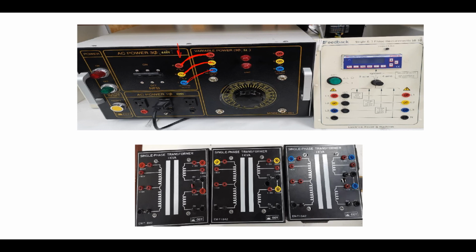Okay, so to make our input variable, we have to connect this terminal to this terminal and so on through wires. So this was a fixed supply, and this is now a variable supply on this side. With the variable supply, we will supply our three-phase transformer through a wattmeter. Same thing, yellow with yellow, blue with blue, and red with the red connector.